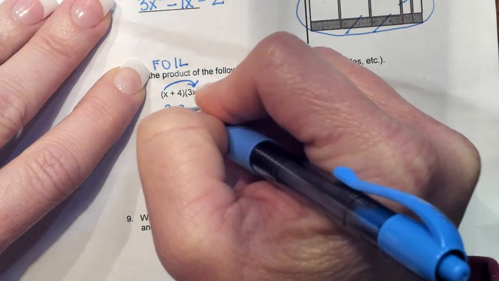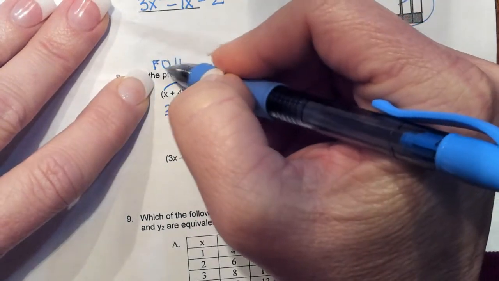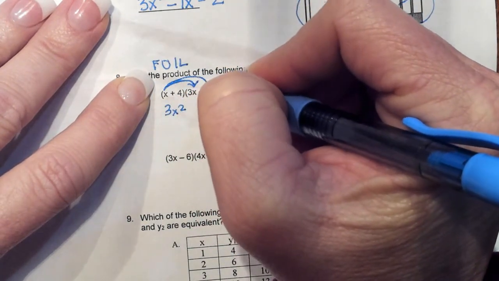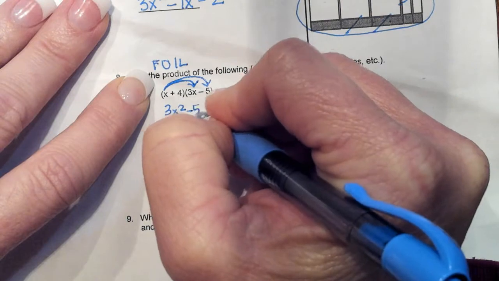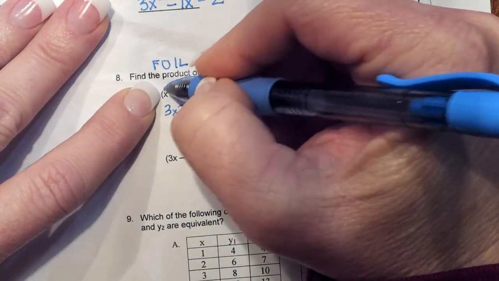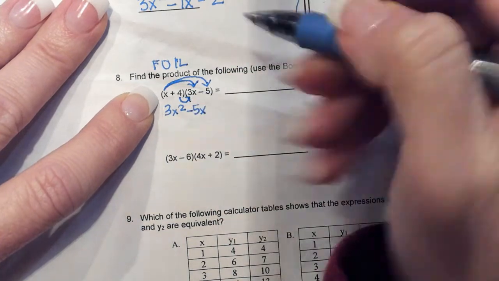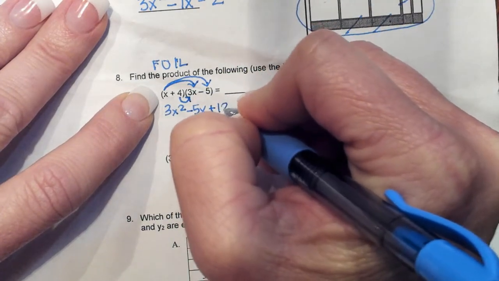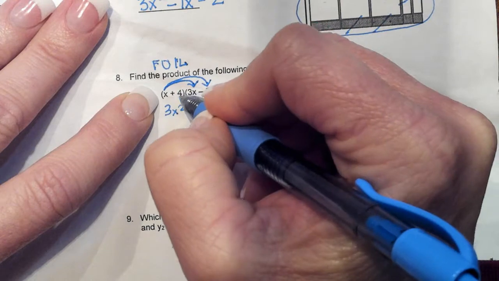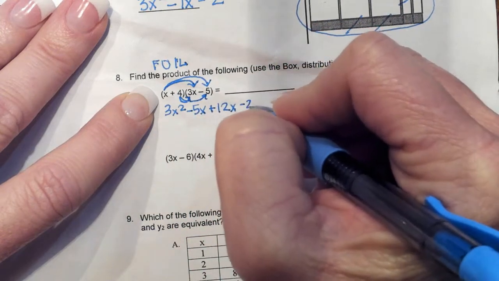So that would be x times 3x, which would give me 3x squared. And then I'm going to do the outside terms, which would be x times negative 5, which would give me negative 5x. Then I'm going to do the inside terms, so that's 4 times 3x, which would be a positive 12x. And then the last terms, which would be 4 times negative 5, which would be a negative 20.